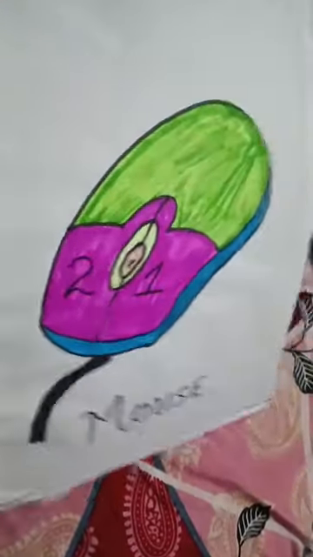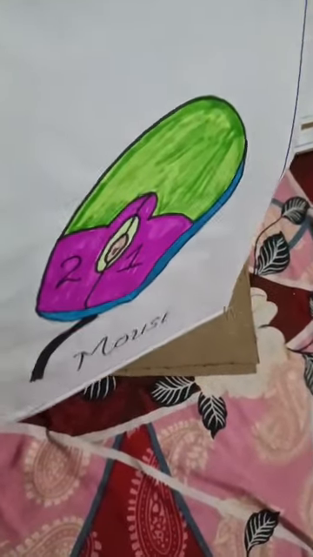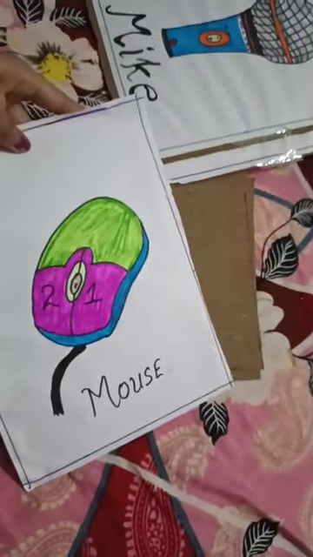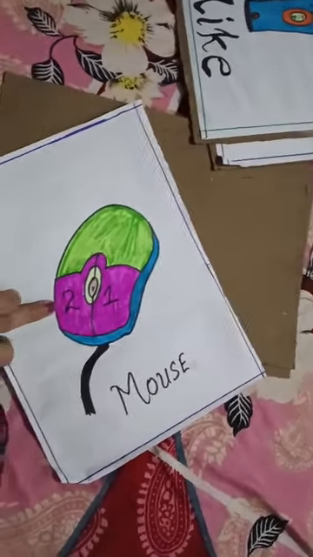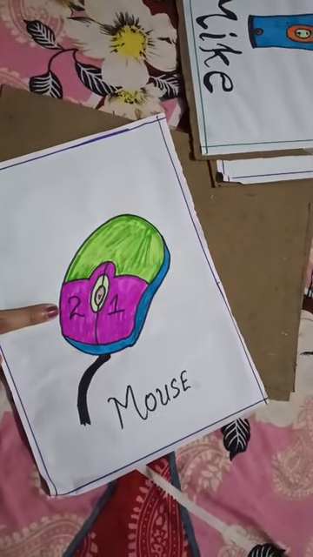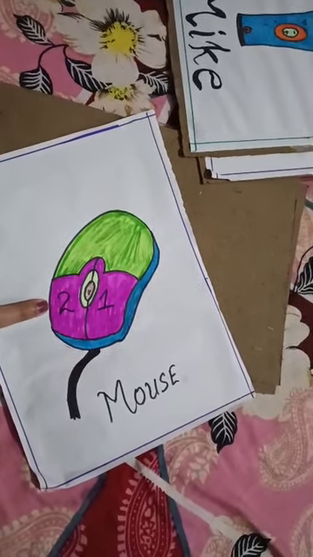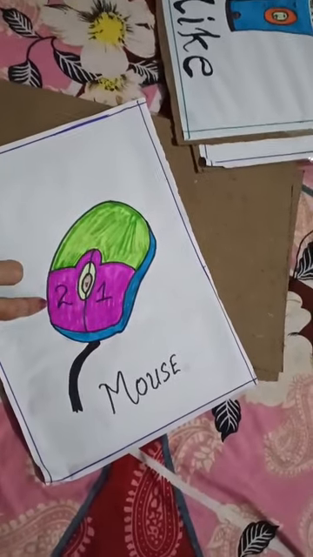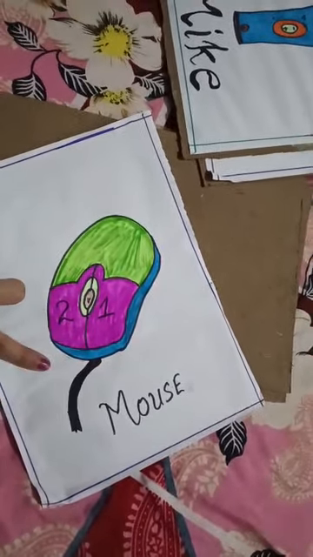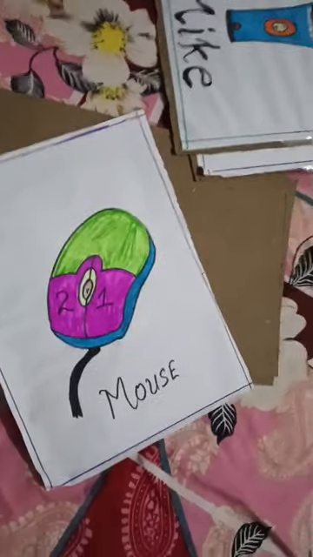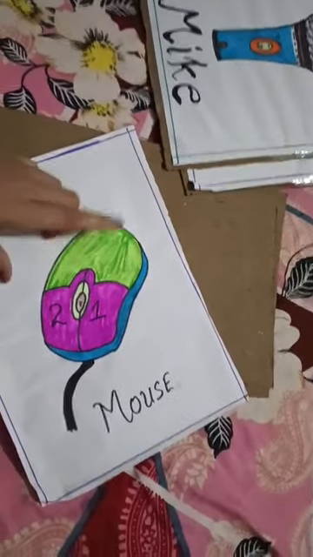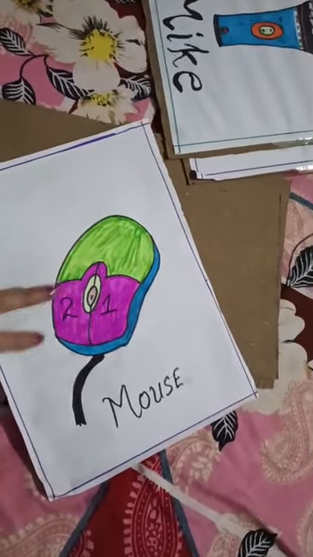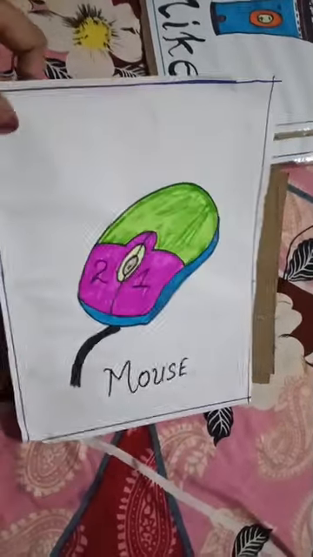Now this is a mouse. Where have you all seen this device? In the computer lab. Very good. This is a mouse. It has two buttons, 1 and 2. What is the purpose of this mouse? Can anyone suggest? Very good. Through this mouse we are able to instruct the computer. You all have seen an arrow-like structure inside the screen of the computer, and using this mouse we move that arrow.